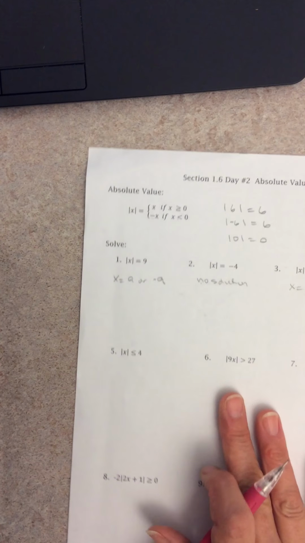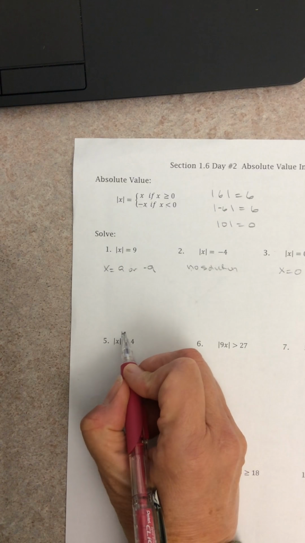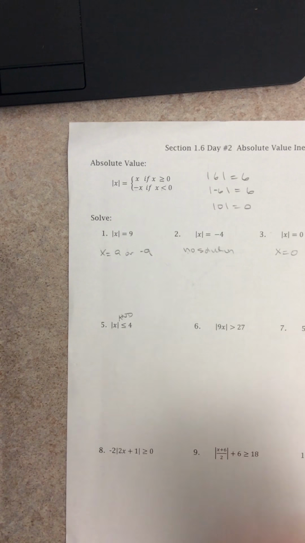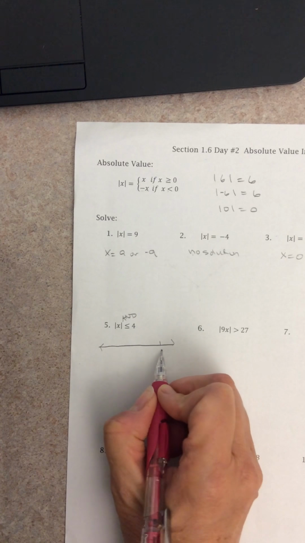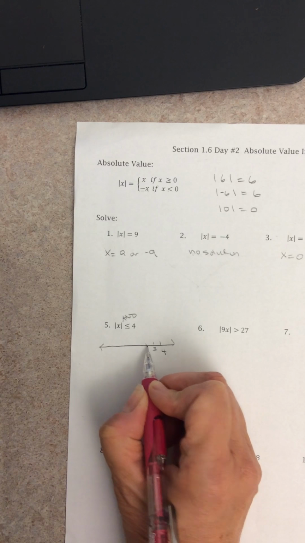But if you have an absolute value matched with a less than sign, this is where we're going to have an and situation. Because if we think about the numbers whose absolute value is less than or equal to 4, we would have to use numbers like 3 and 2 and 1.